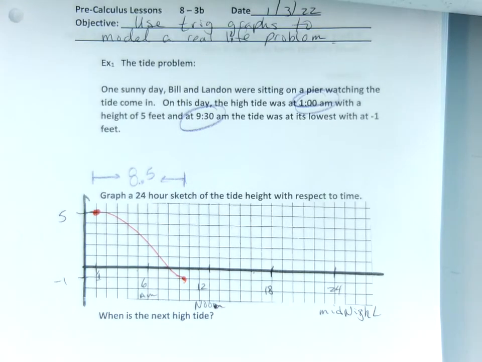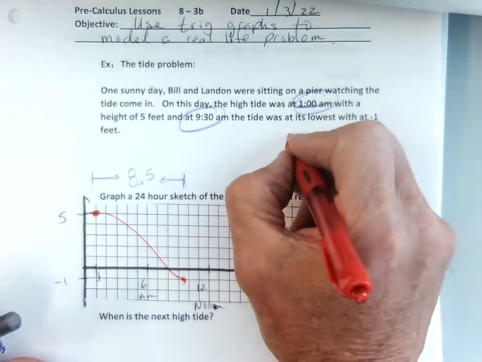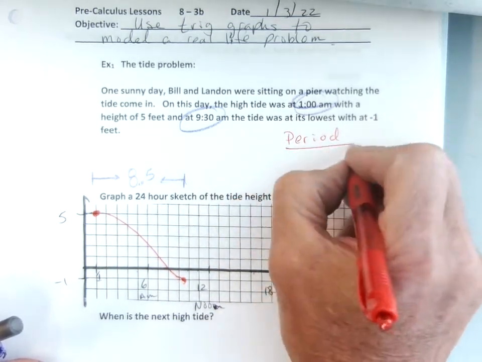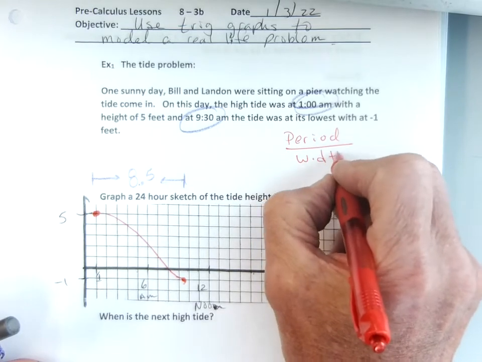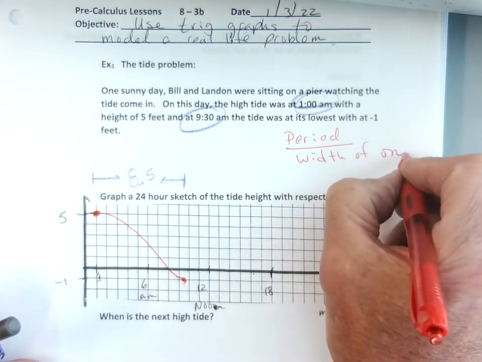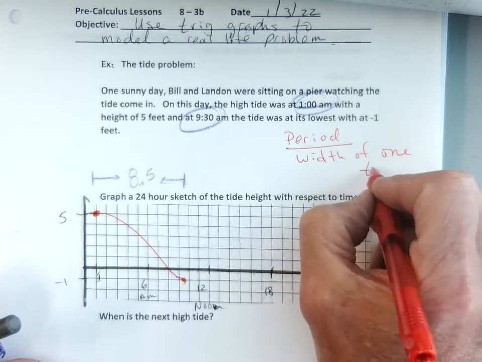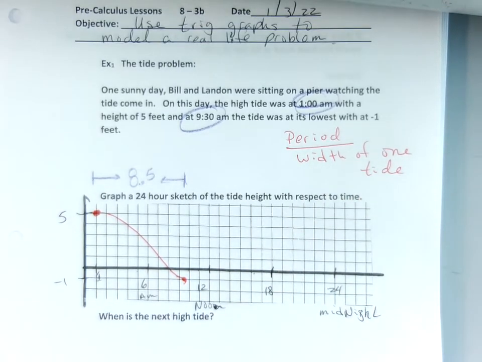So what I'm trying to do now is find the period. I'm really trying to gather the period because the period is the width of one tide, right? From high tide to high tide. So I'm really looking for the period. So I know that, yeah, from here to here is high to low, and then we'll go from low to high, and we'll get, yeah, 17 is going to be the period. You guys agree with that? 17 is going to be the period. 8.5, and another 8.5 to go from low to high. Okay? Right? So let's do that.